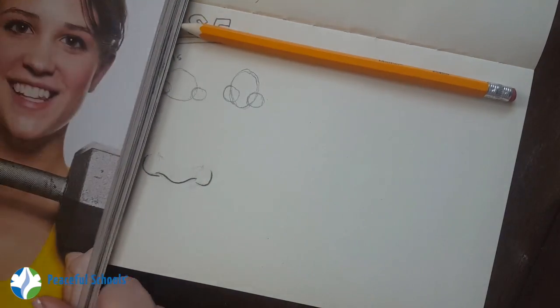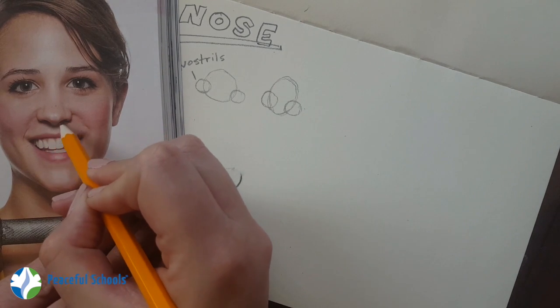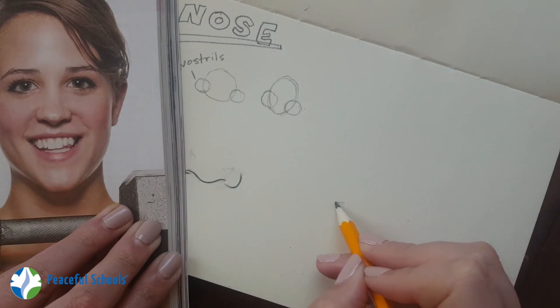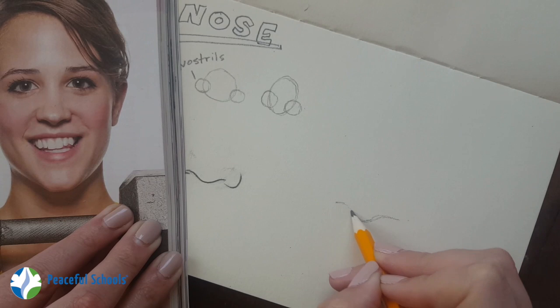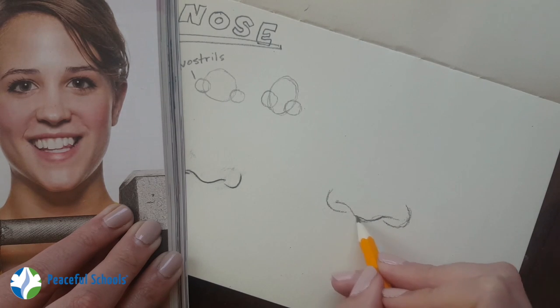Once you get the hang of these shapes, you can skip the circle step altogether. That's what I'm going to do now and use a picture I found from a magazine to look at. I start the same way, drawing the line underneath the nose and around the nostrils, but this time trying to make it look more like the picture. These are really the only lines in a nose. The rest is shading.